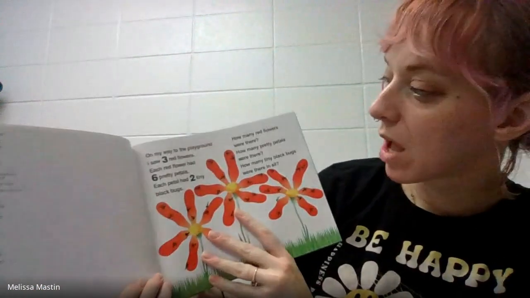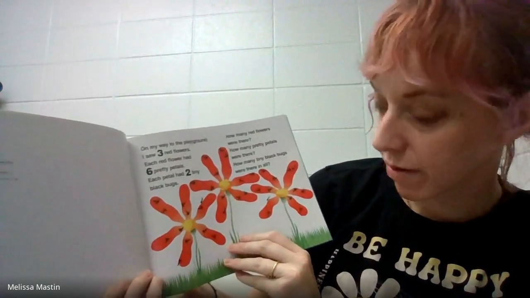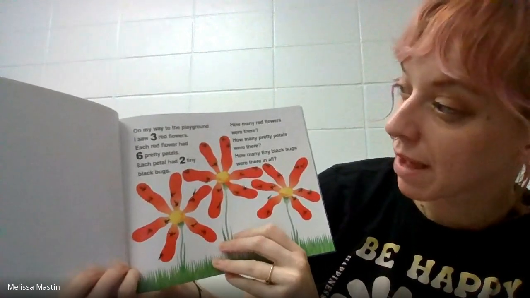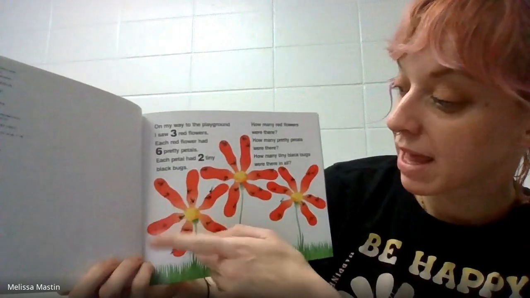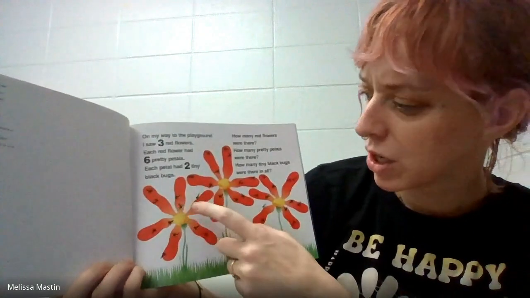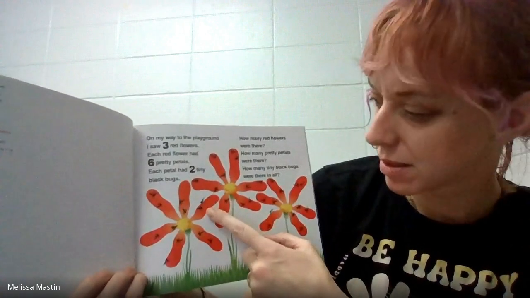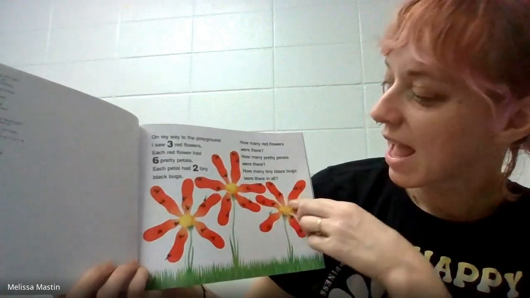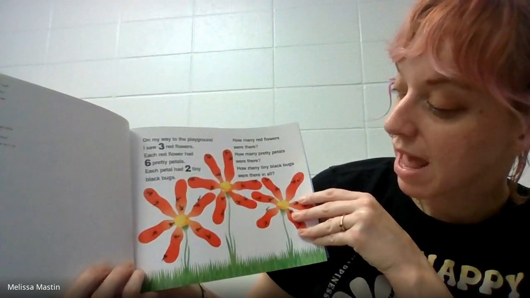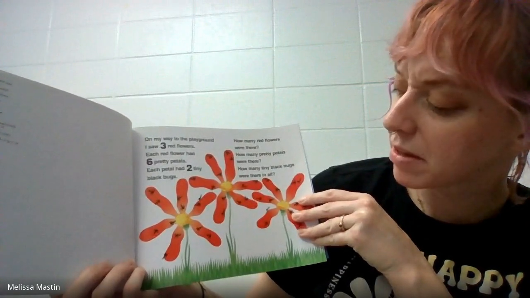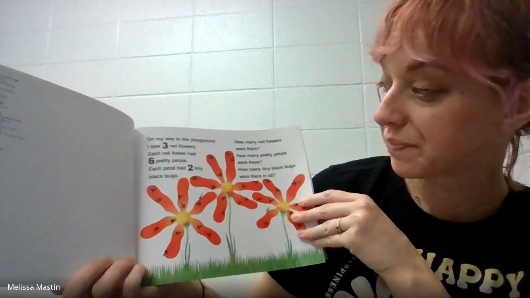All right. On my way to the playground, I saw 3 red flowers. Each red flower had 6 pretty petals. Each petal had 2 tiny black bugs. I think they're ants. How many red flowers were there? How many pretty petals? And how many tiny black bugs were there in all?